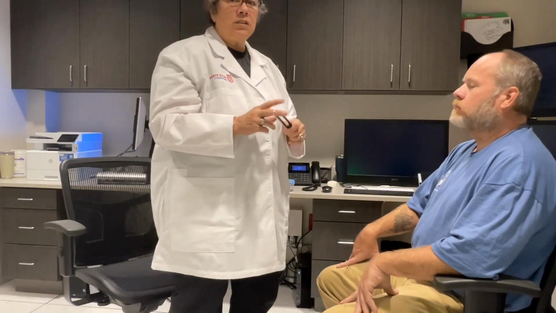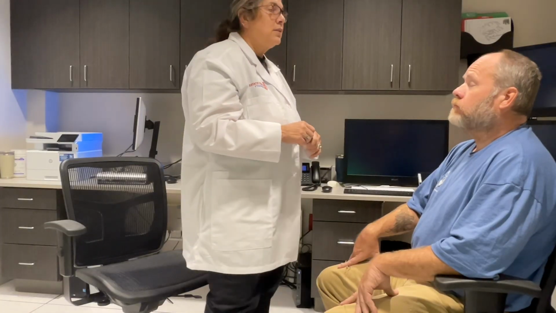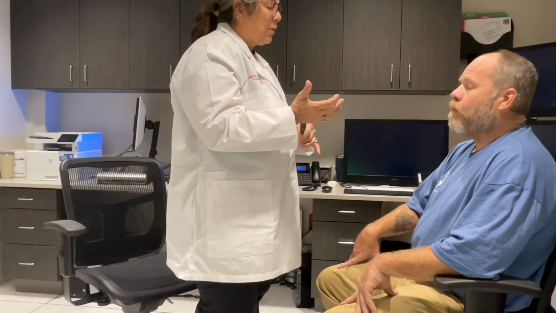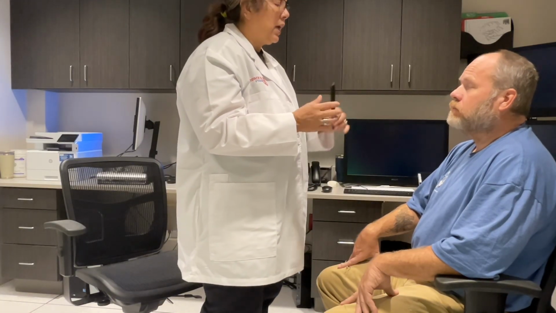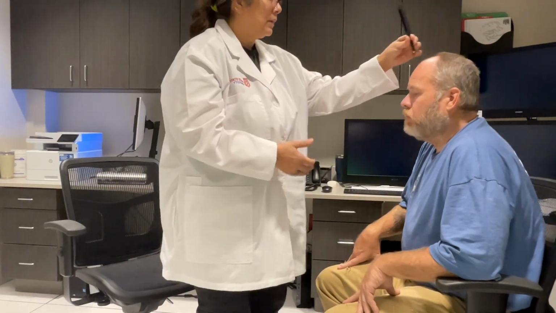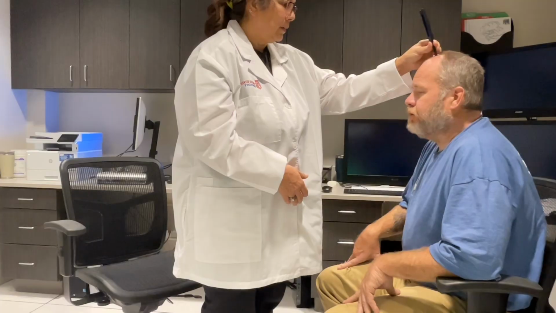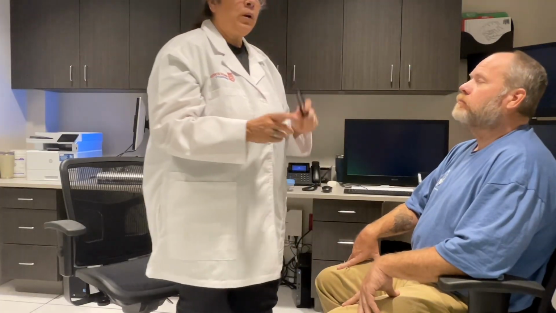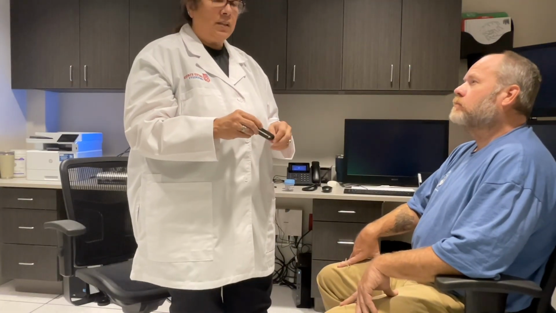The next thing I'm going to do is the Weber test. What I'm going to do is tap this against the palm of my hand and place it on the top of your head. And you let me know where you hear the sound, okay? Both ears. Perfect. So Weber test is midline with no lateralization.